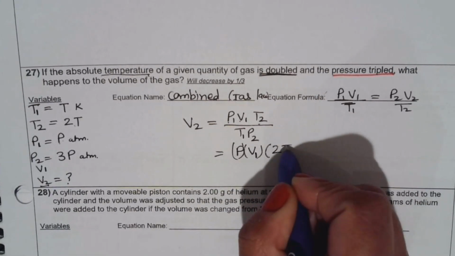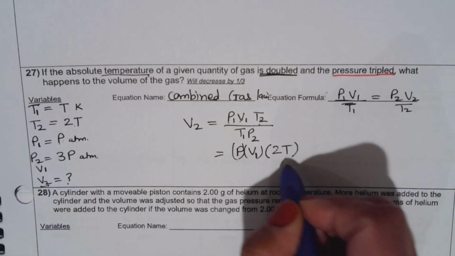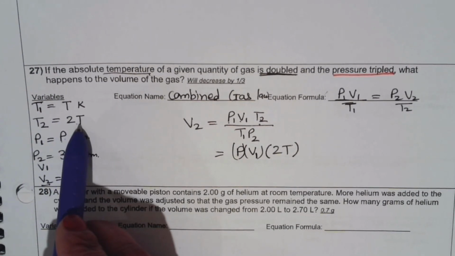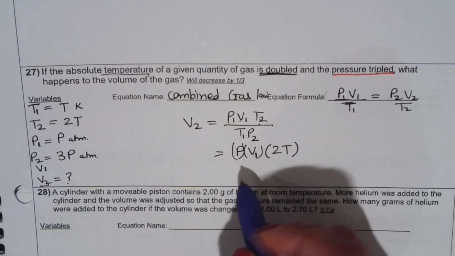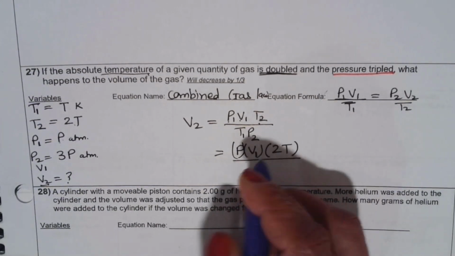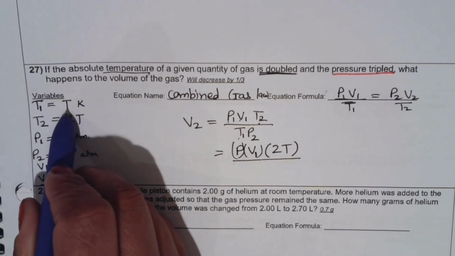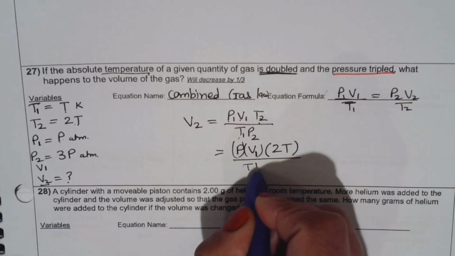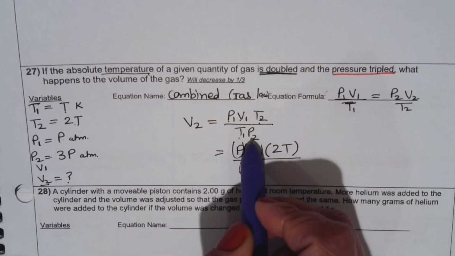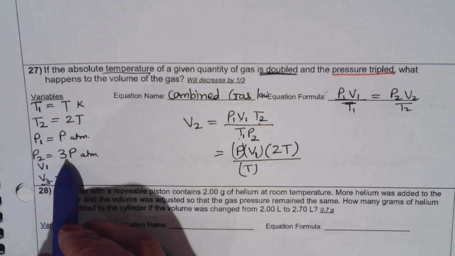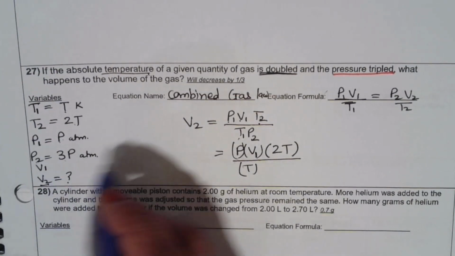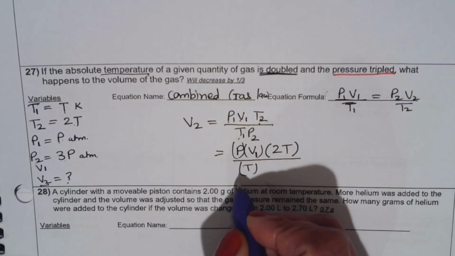So this is 2T. T2 is equal to double the initial temperature, so 2T, and then in the denominator we have T1, which is just T, so I'm just going to write T times P2. The new pressure was tripled, right? So this would be 3P.